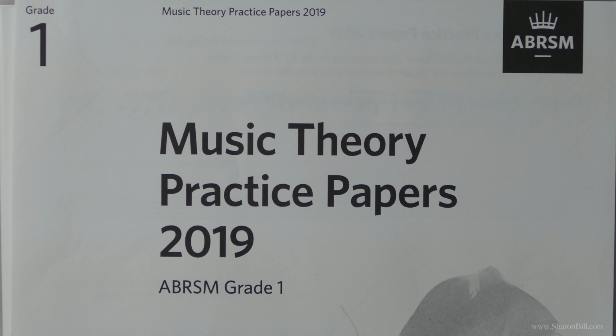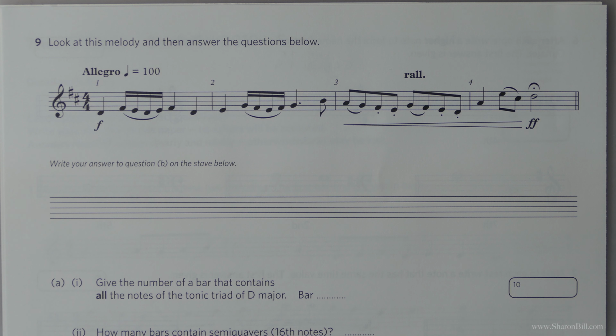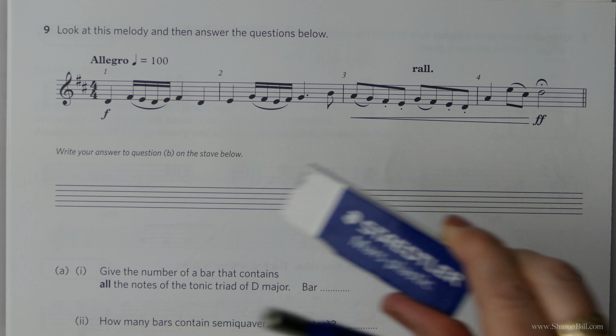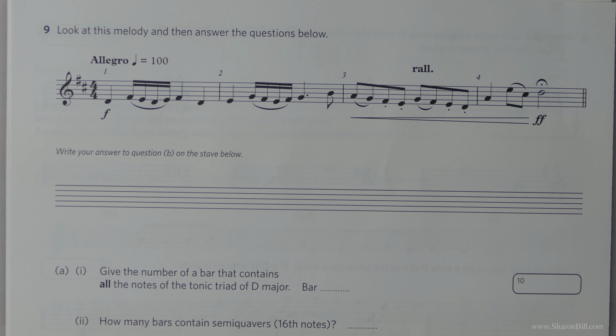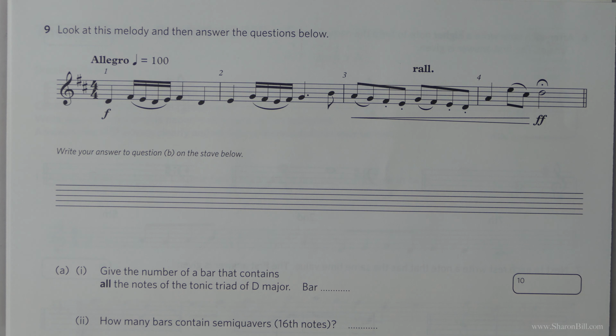And now we're going to look at the final parts of Grade 1 2019 Practice Paper C. So if you turn with me to page 14, we can have a look at this together. And I know I always say this, but I do suggest that you have a go of this on your own first of all. Always work in pencil, and then it doesn't matter if something goes wrong. You can just erase it and have another go. So then question 9 asks us to refer back to this melody for several questions below.